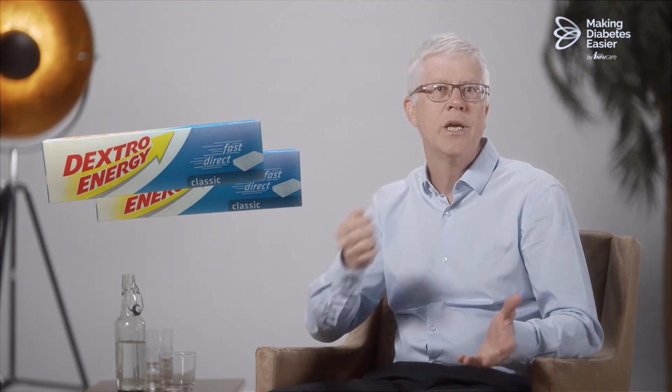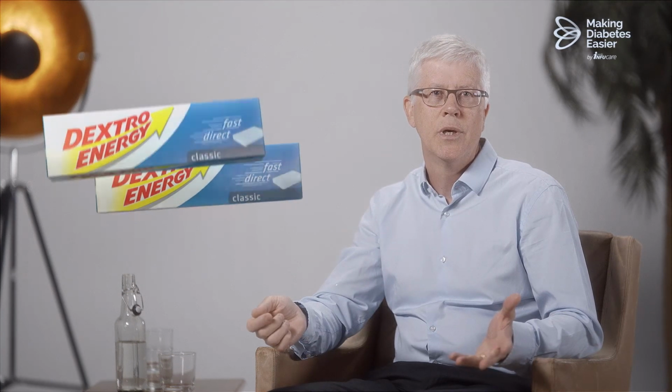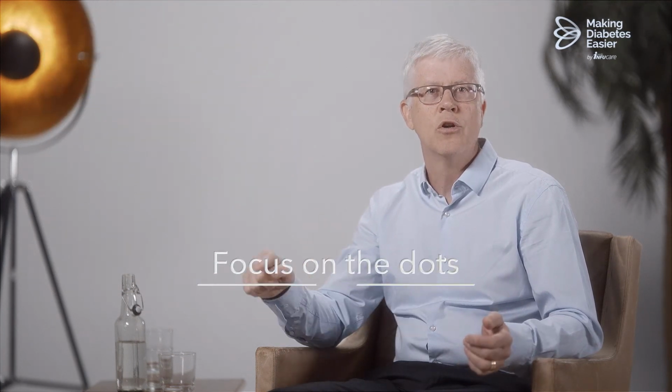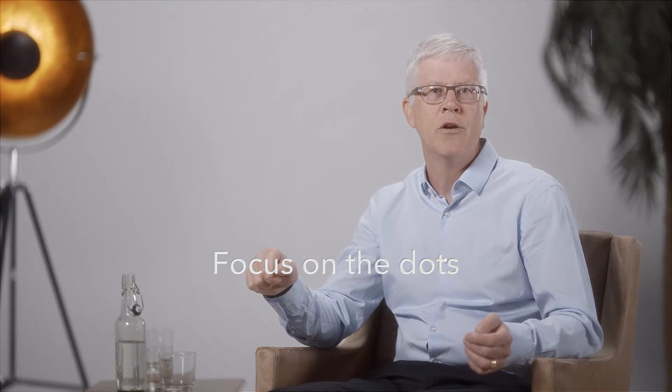Second, when the glucose value is low and you have already taken action, for example, taking dextrose, it is best to focus on the dots on the trend graph instead of the arrow. You will then be able to see when the glucose levels off and moves upwards. This is to avoid overeating when low and then getting a high glucose value later.